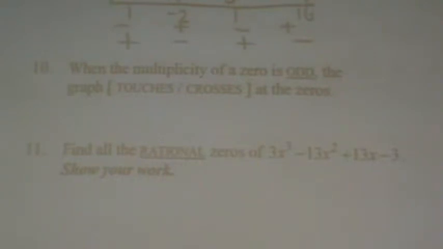When the multiplicity of a 0 is odd, what does it do? It crosses. If it were even, it would touch and bounce off.